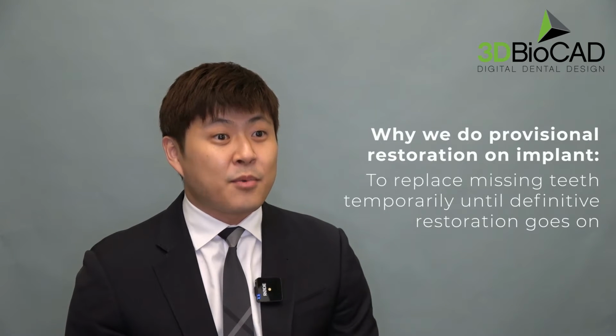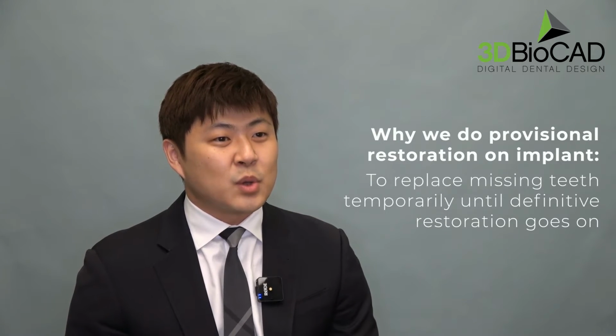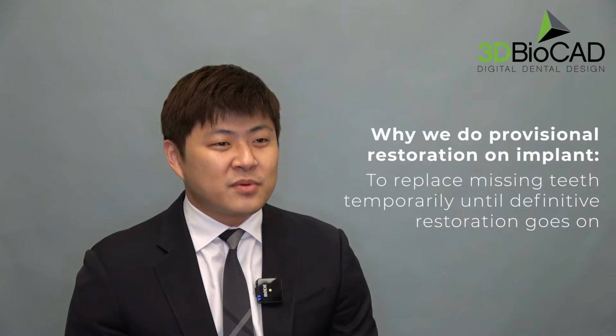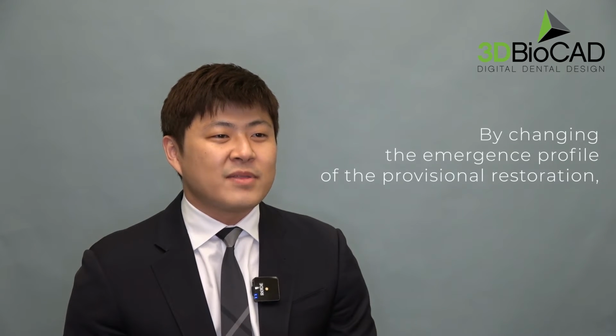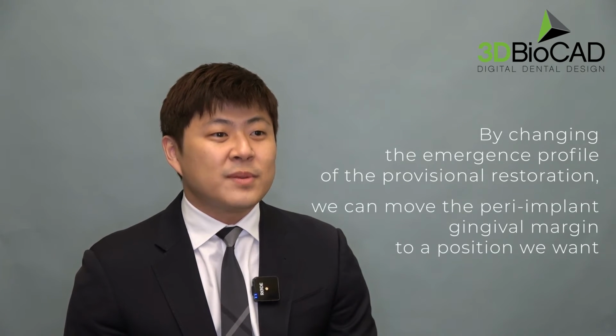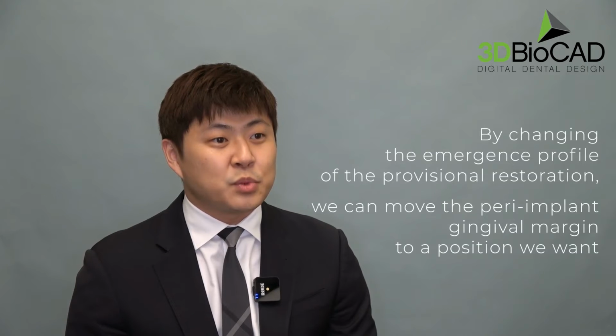My tip for you today is about digitally transferring the emergence profile of an implant-supported provisional restoration to the lab. One other reason why we do provisional restorations on implant is, of course, to replace missing teeth temporarily until the definitive restoration goes on. But the main reason why we do provisional restorations on implant is to shape and contour the peri-implant soft tissue. By changing the emergence profile of the provisional restoration, we can move the peri-implant gingival margin to a position we want.